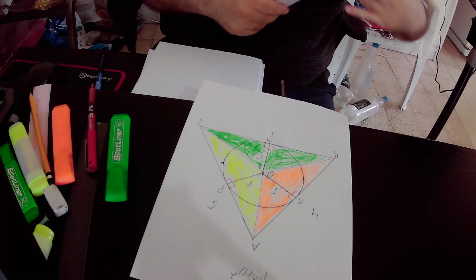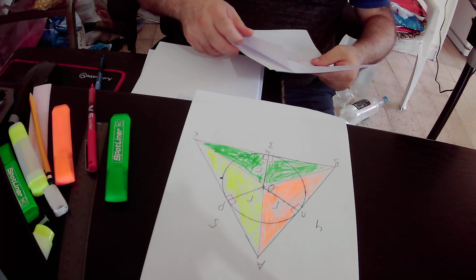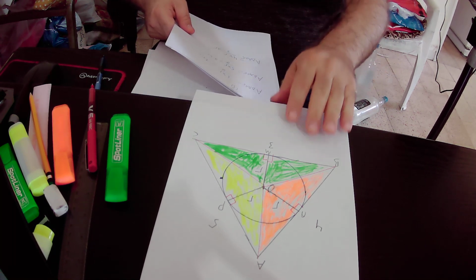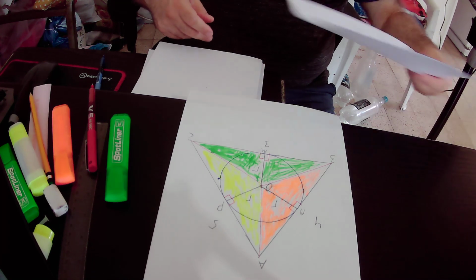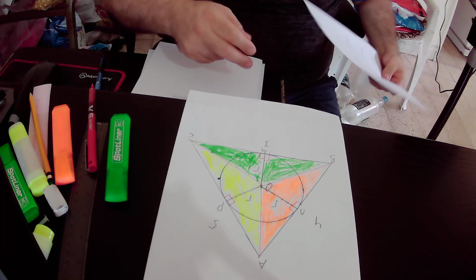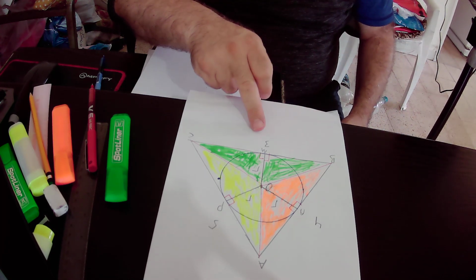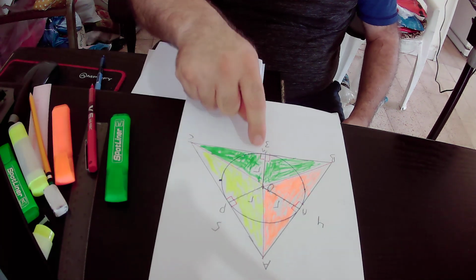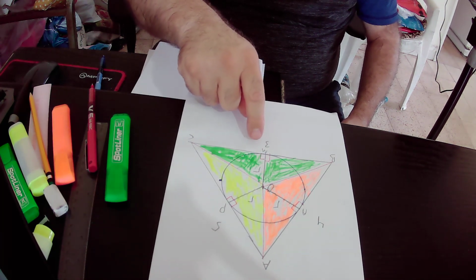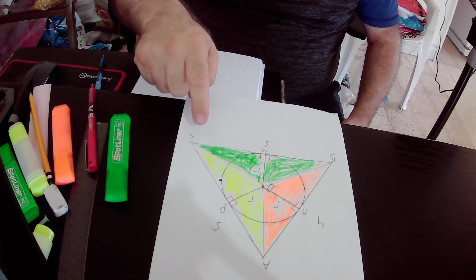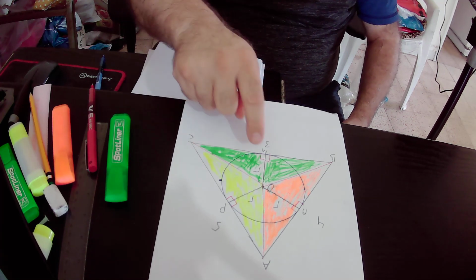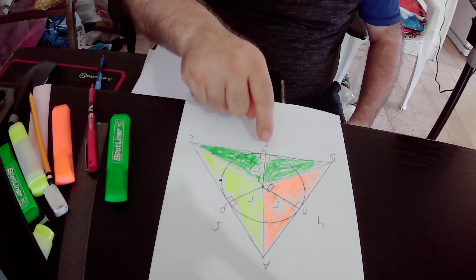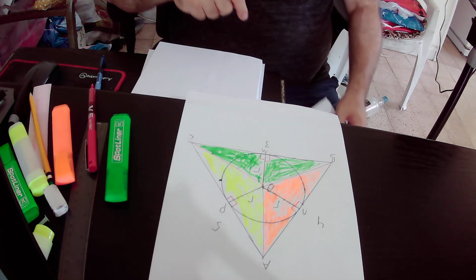Actually, we can use this formula in order to find out the area of the green triangle. Because the area of the green triangle equals the base of the triangle, that is 3, times the height to the base, that is the radius, because the radius creates 90 degrees with the base: angle OMC equals 90 degrees, and also angle OMB equals 90 degrees.